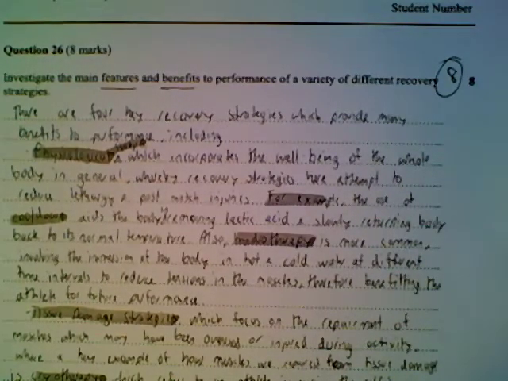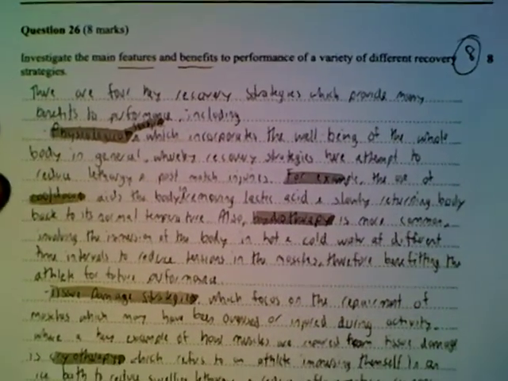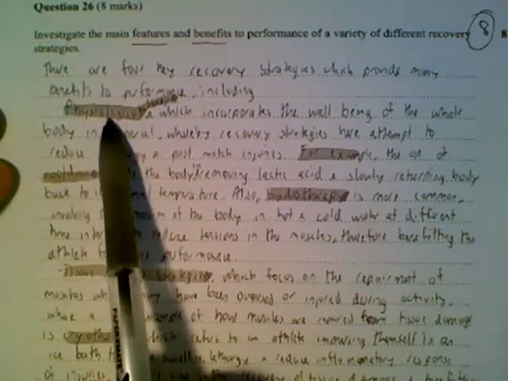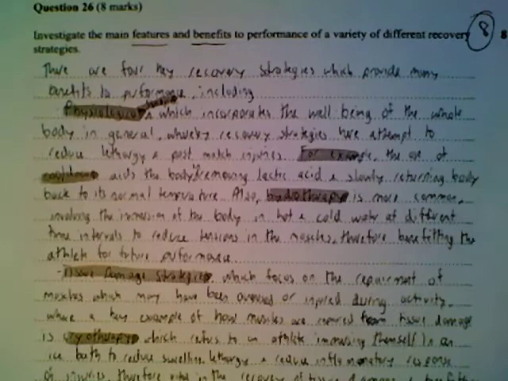Most students were able to recognise the types of recovery strategies, for example neural and tissue damage, which is very good and part of the syllabus. But they lacked a range of examples across these areas and were unable to support them with examples. The students that gave the better responses clearly linked the benefits to performance with a number of relevant examples, as we can see here. So we've got the areas of the syllabus, and the benefits to performance with a range of different examples, and that's what the students were required to do for this question.